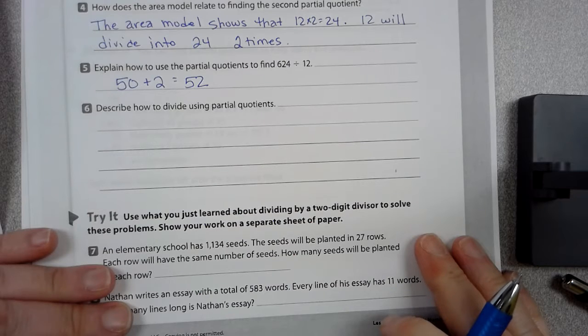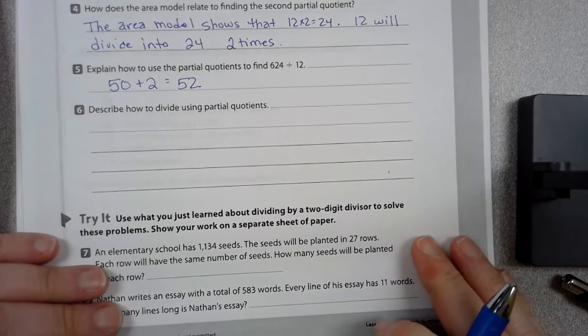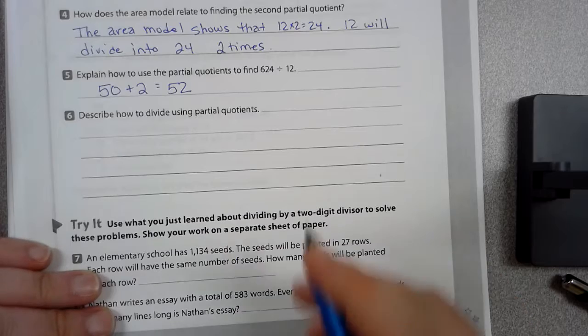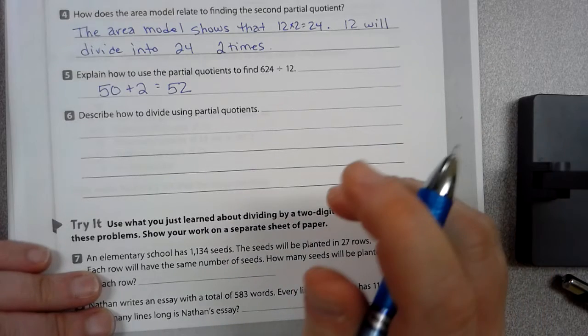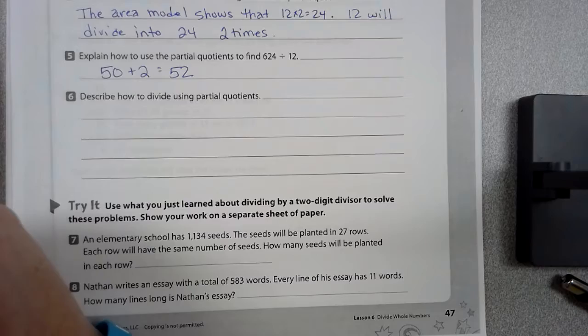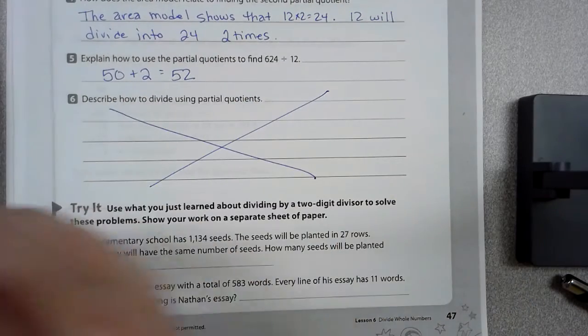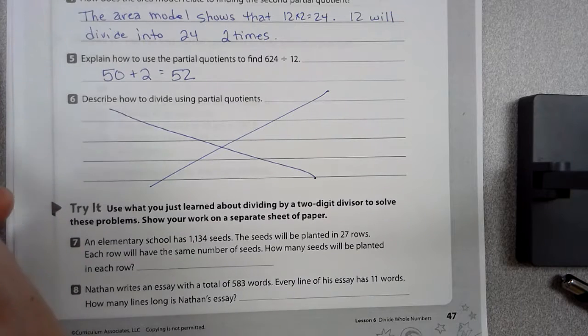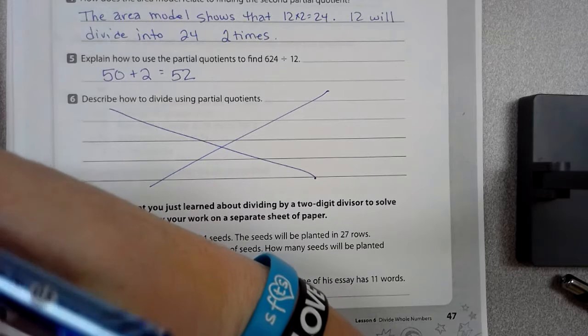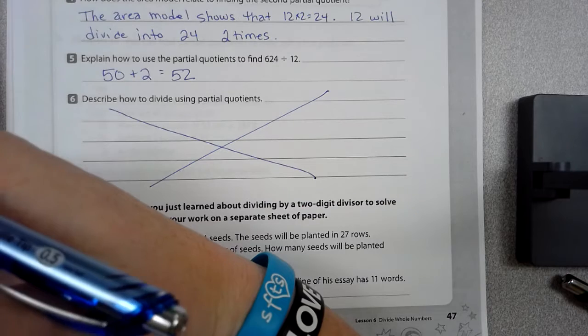Describe how to divide using partial products. Okay, this is going to be a rather long one, but let me just explain it. You don't have to write this down. Basically, you have to find a number that can be multiplied by the divisor to give you a product that is less. It cannot go over the number.